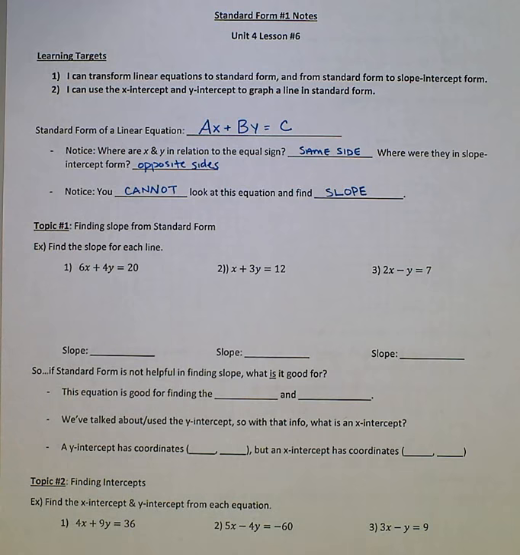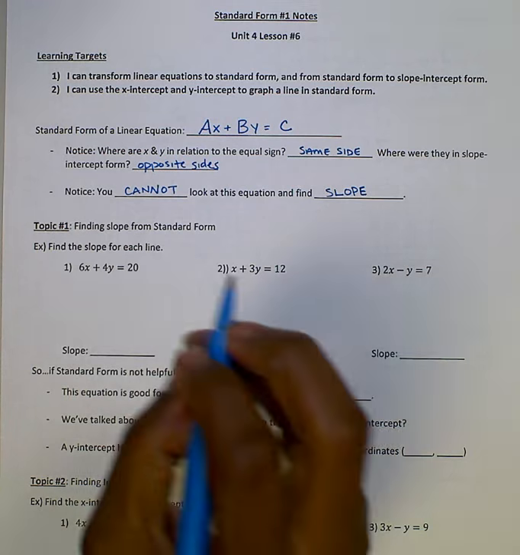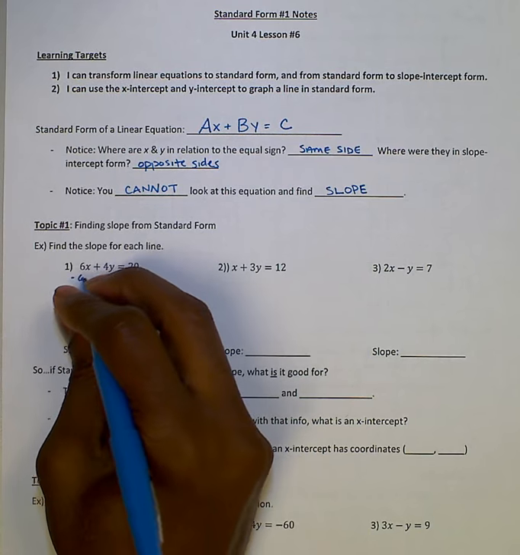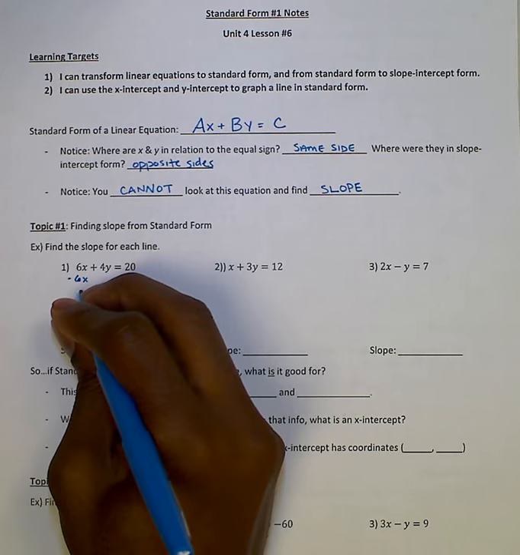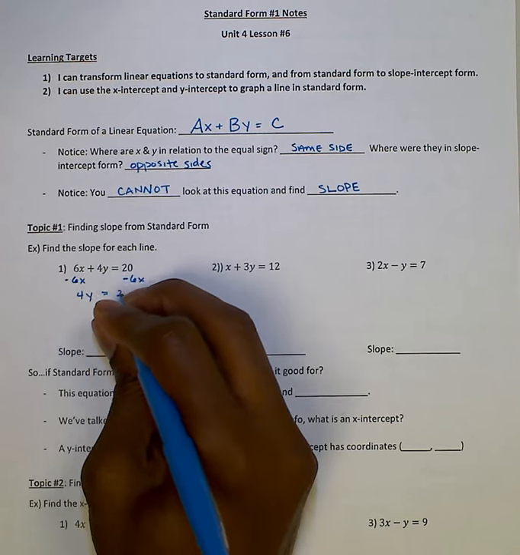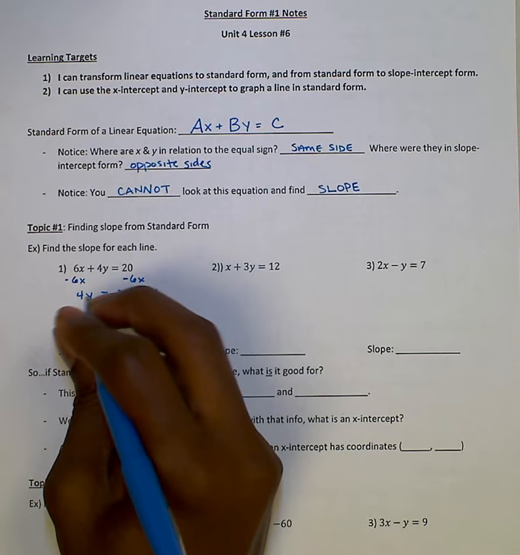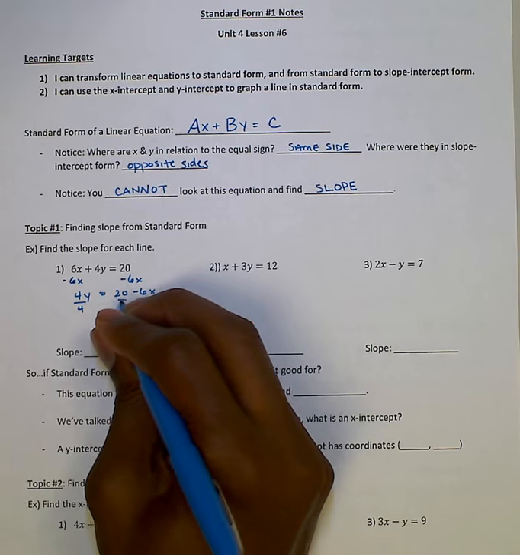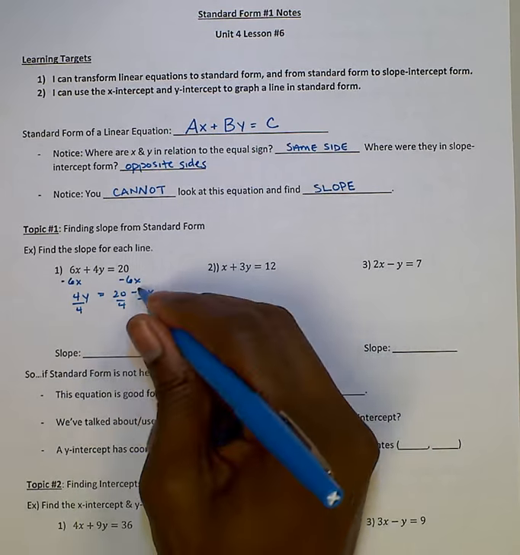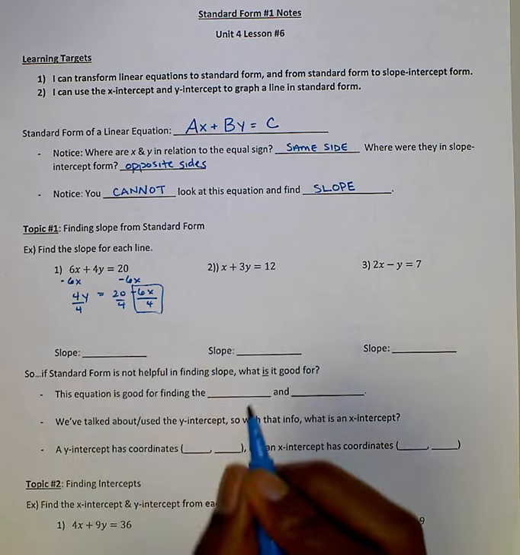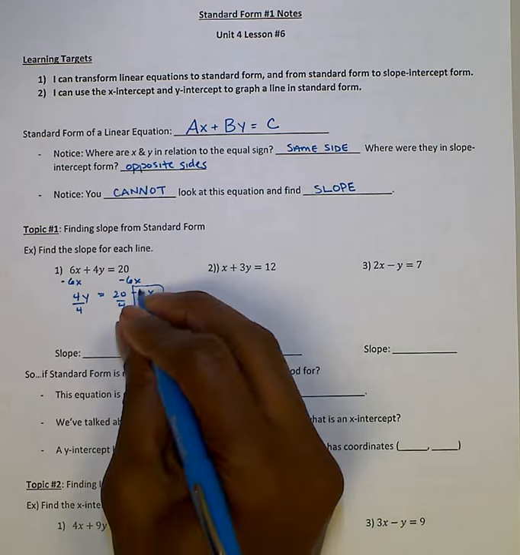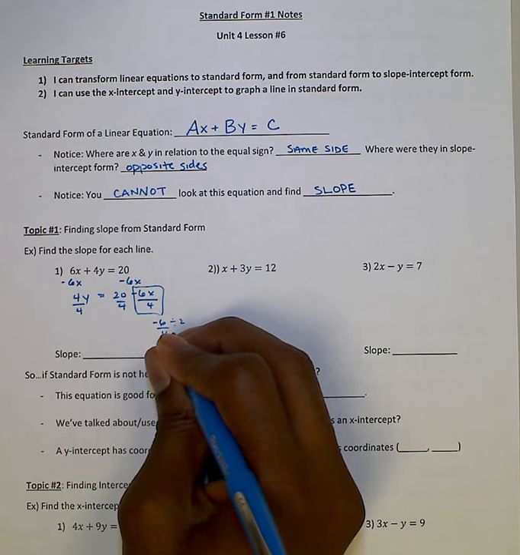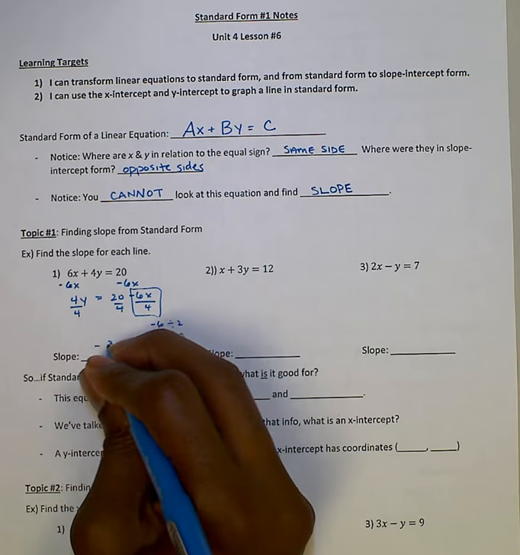This is how you find slope. You get y by itself. So we will subtract 6x for y equals 20 minus 6x, and then divide by 4. Now the only thing that really matters is here, because that's what the question is asking us. So we have negative 6 divided by 4. 6 over 4, we'll simplify that and get negative 3 halves.